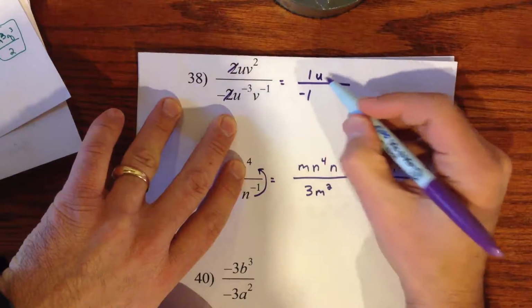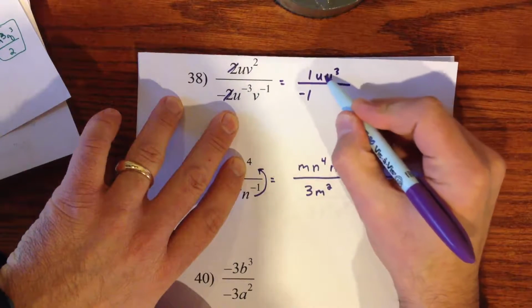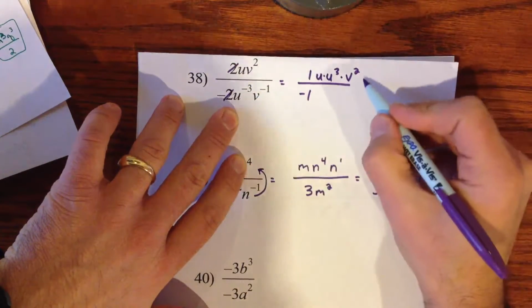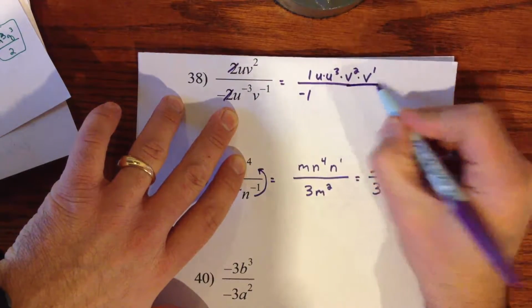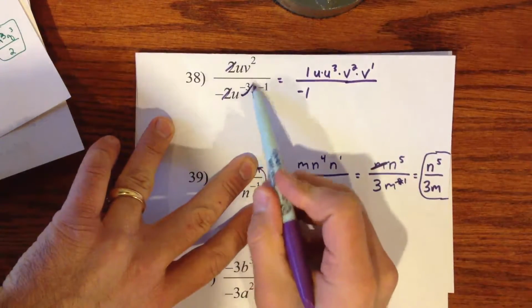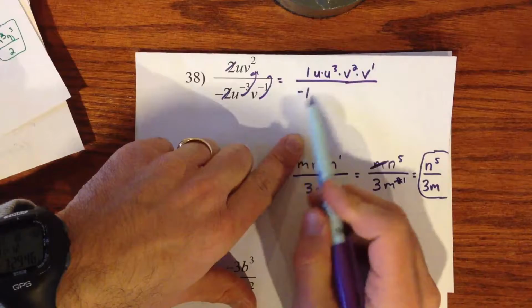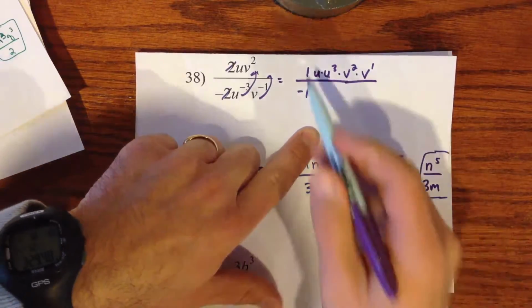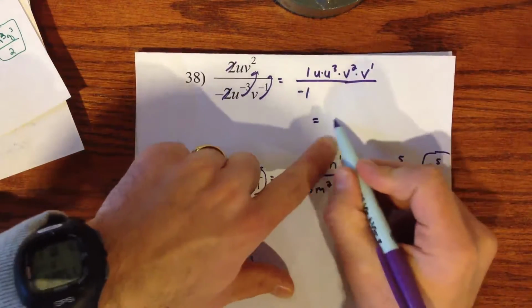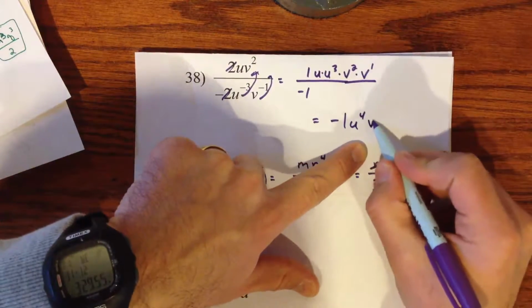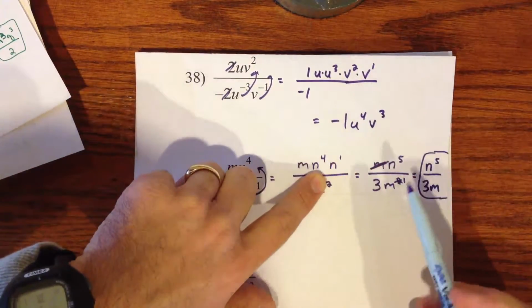So I already have a u. I'm going to write the u cubed with it. I already have a v squared up top, but then there's going to be a regular v to the 1st once these two move up. Okay, so you see how the only thing that's left on the bottom is negative 1? So I can just write this as negative 1 u to the 4th v to the 3rd.